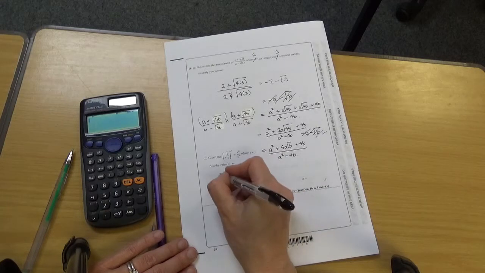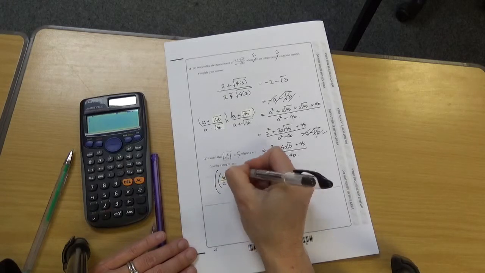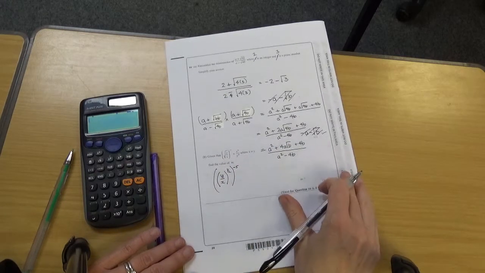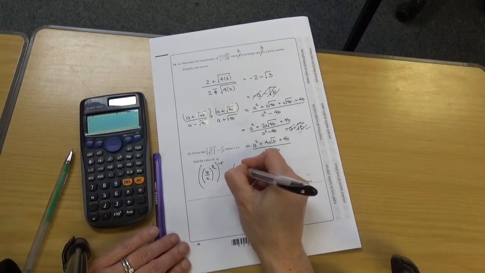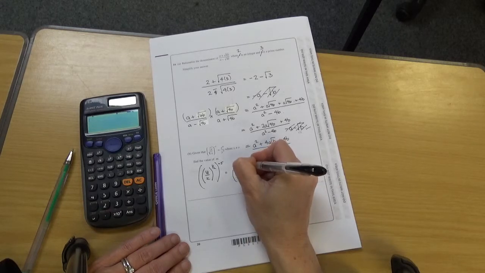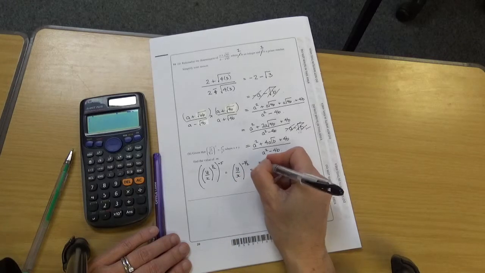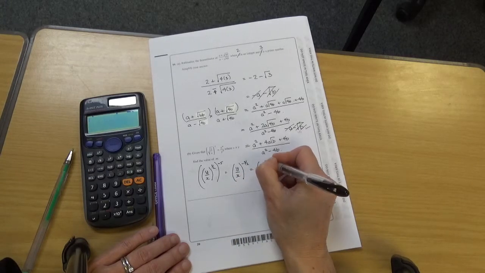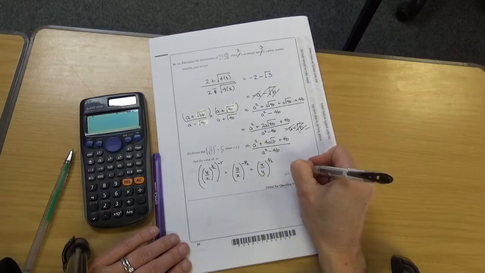Square root means it's to the power of a half, so I've got y over x to the power of a half, then raised to the power negative 5. Power to a power is multiply, so I've got y over x to the power negative 5 over 2. And then negative tells me to flip the fraction upside down. So I get x over y to the power 5 over 2. So m is 5 over 2.